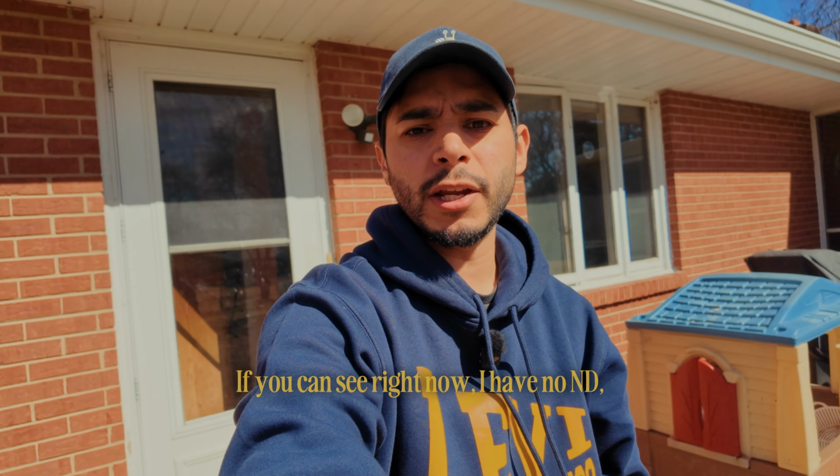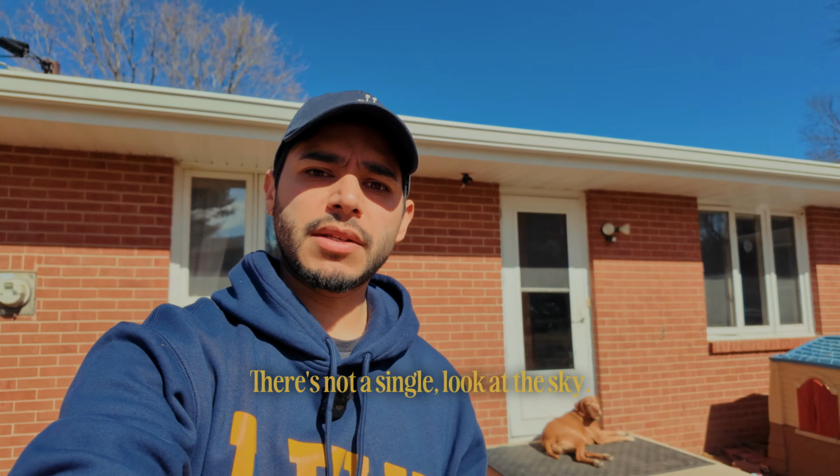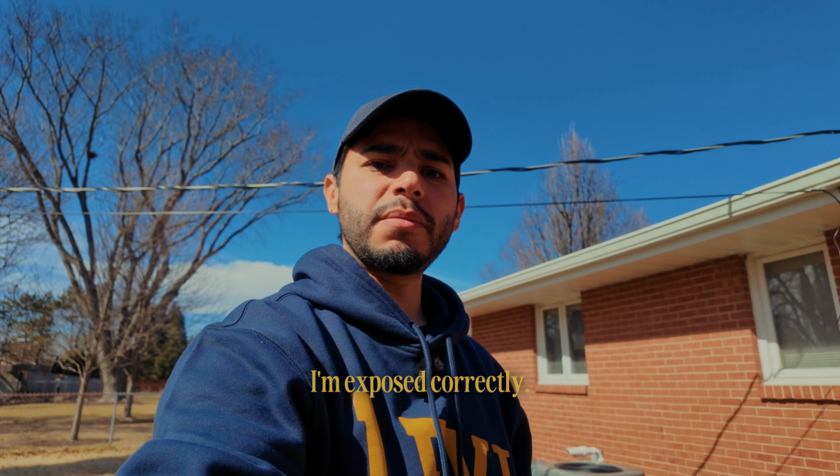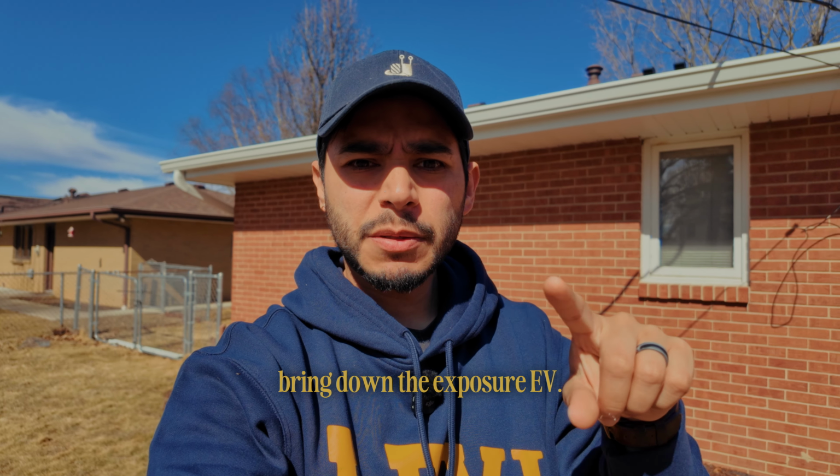If you can see right now, I have no ND. This is the stock lens, no wide angle lens on it or nothing. Look at the sky, it's perfectly exposed. I'm exposed correctly. All you have to do is bring down the exposure EV.